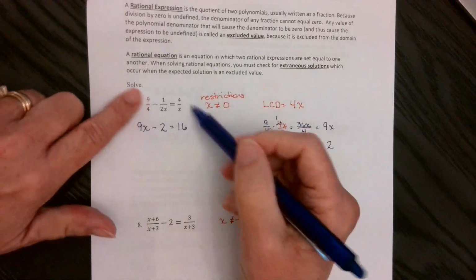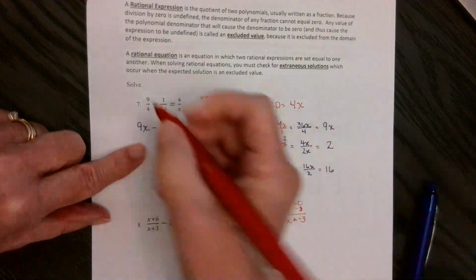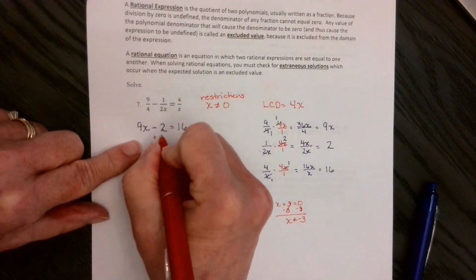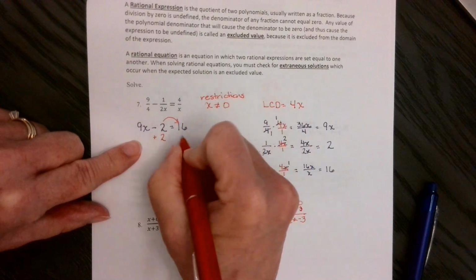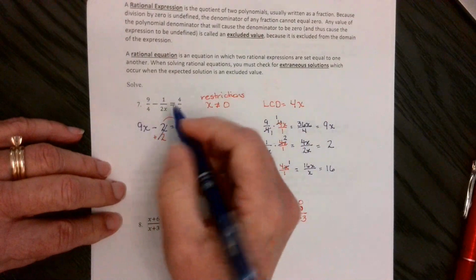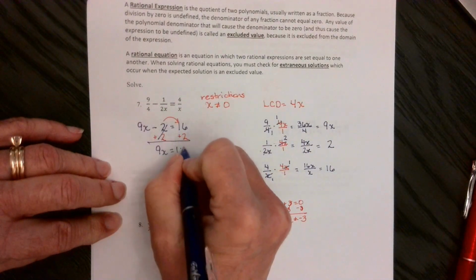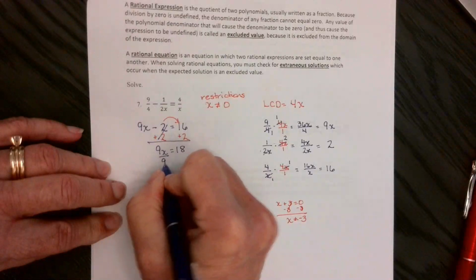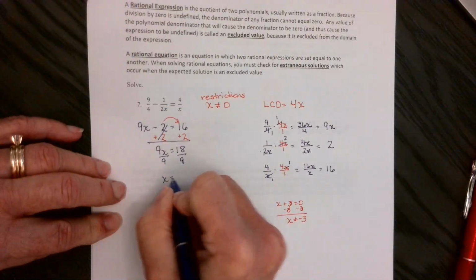See, now we went from something that looks really difficult to something that is pretty easy, or it should be easy. We're going to add 2 because our variable's on the left, so we're going to take our constants to the right. We're going to add 2 to both sides. That gives us 0. We get 9x equals 18. Divide by 9, and x equals 2.